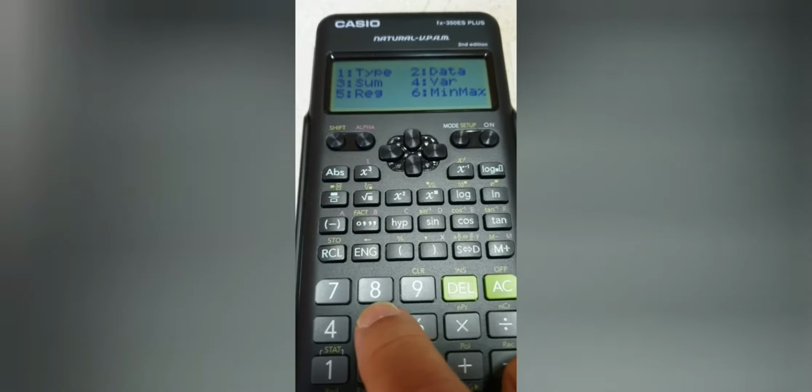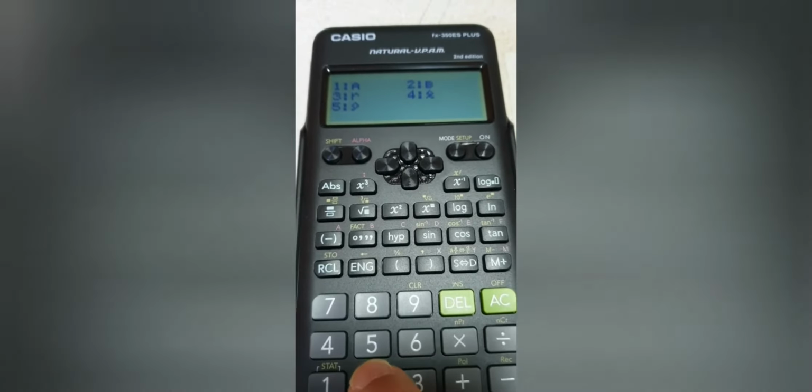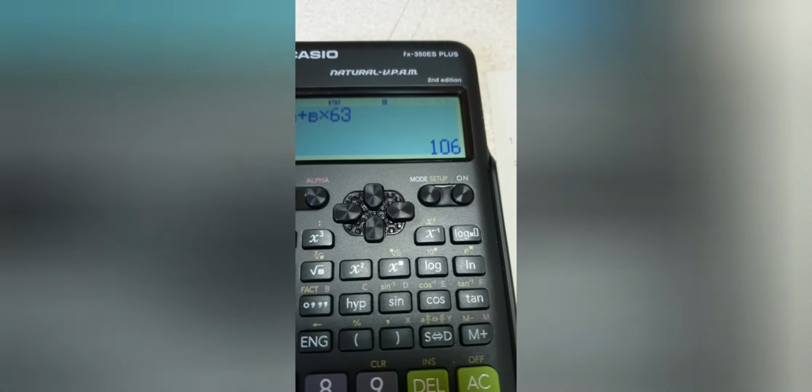Again, shift 1, regression 5, b is 2, a plus bx, multiplying by x is 63, equal to 106. So this is the answer here.